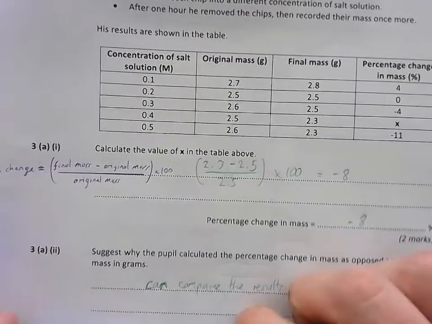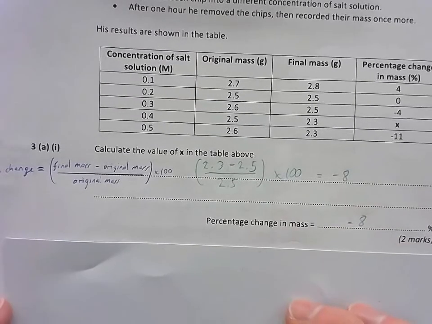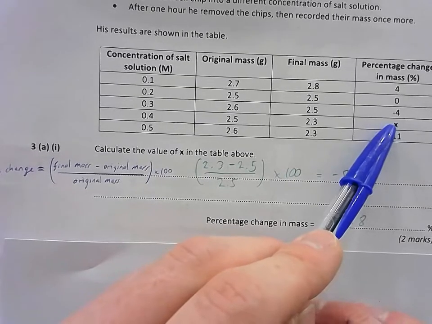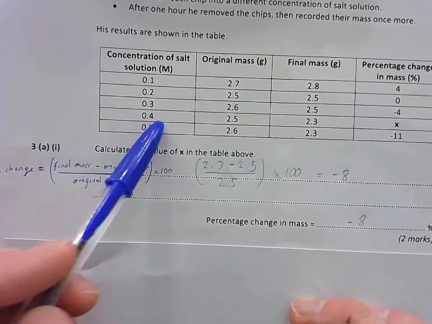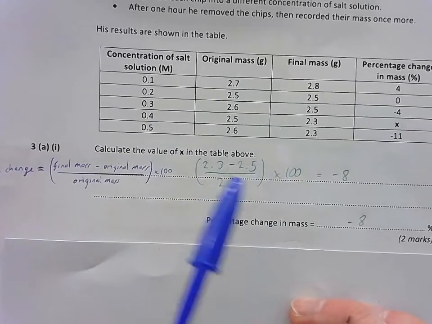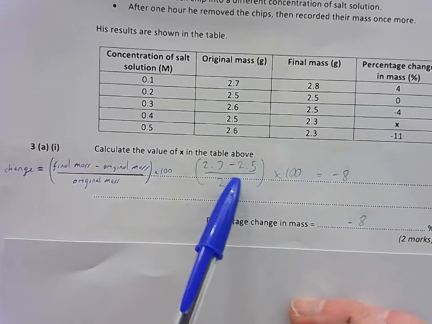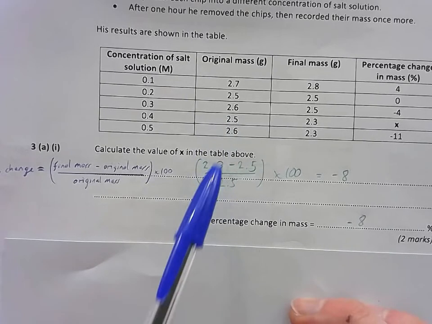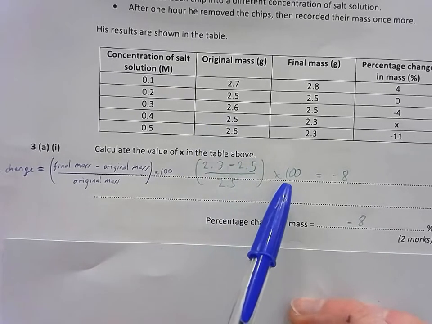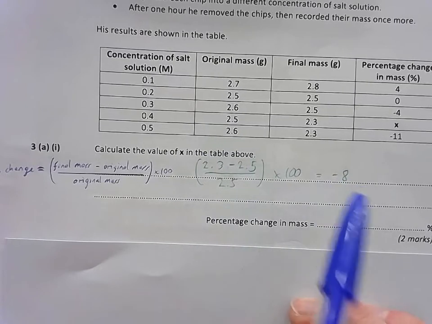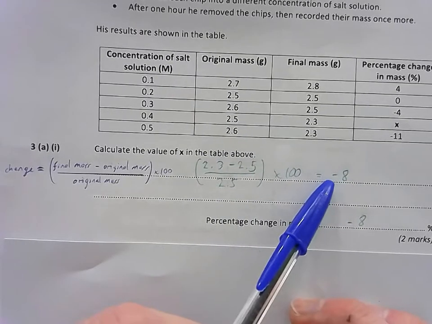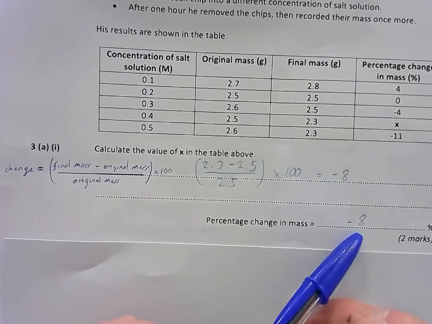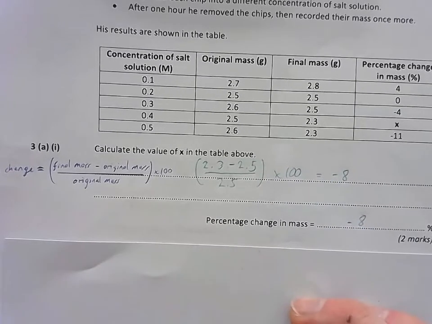So the first thing we're asked to do with these results is actually to find the value of x in the table. So we want to find the percentage change in mass for the 0.4 mole solution. So we take the final mass, 2.3, we subtract the original mass, 2.5, and we divide by the original mass, 2.5, and when we multiply that by 100 we get -8, and the minus here is really important because percentage change in mass can be negative, so it's got to be -8. If you just put 8, you only got 1 mark.